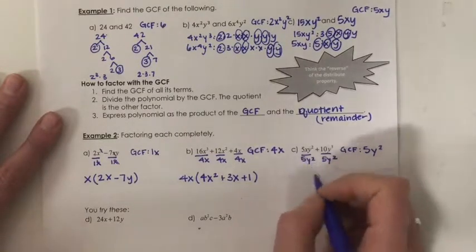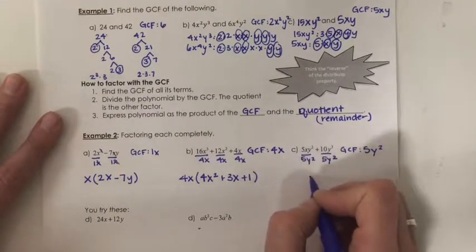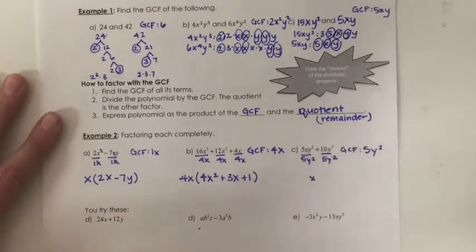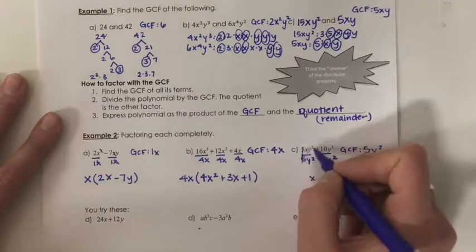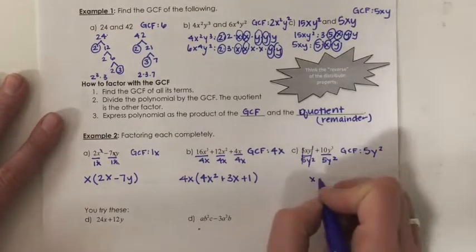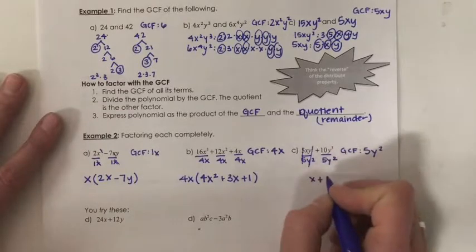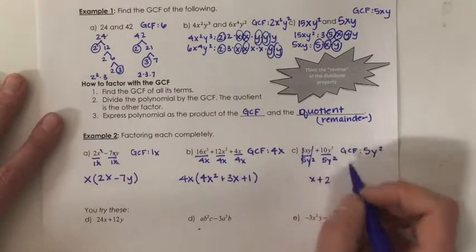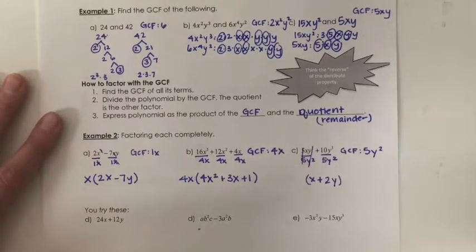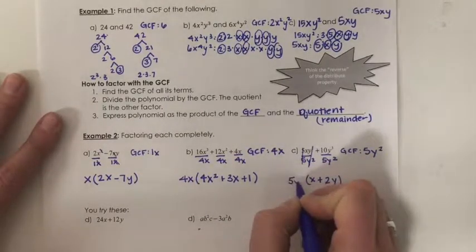So 5 divided by 5 is 1. There's no x to cancel out on the bottom, so that just gives me x. And y squared divided by y squared cancels, right? You can write that as 1x, but that's the same as just x. And then we're adding 10 divided by 5, which is 2. y cubed divided by y squared is y. So it's the product of what we got as our quotient times our GCF of 5y squared.